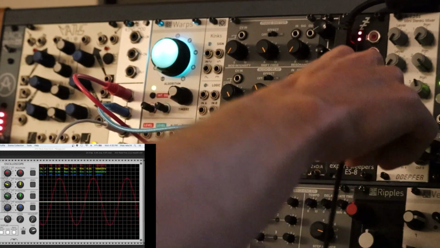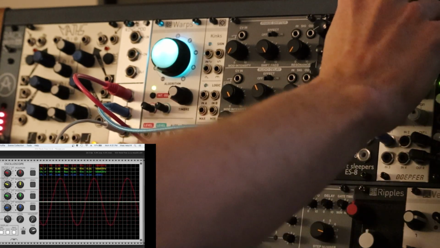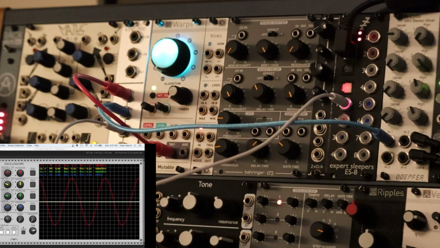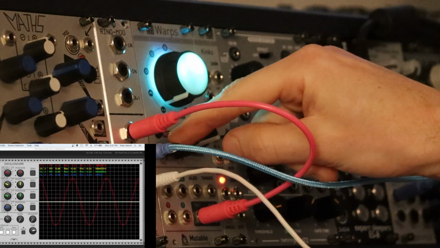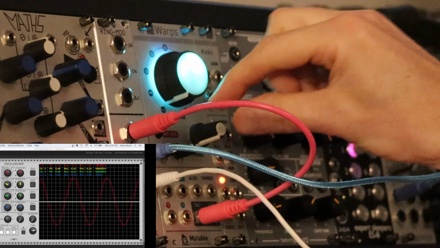And the way that frequency comes into it is exactly what you might think when you think of the word with music: you've got high-end frequencies and low-end frequencies. So if I turn this knob right here on Warps, it's going to change the pitch of that noise.